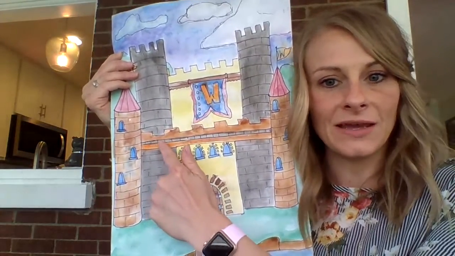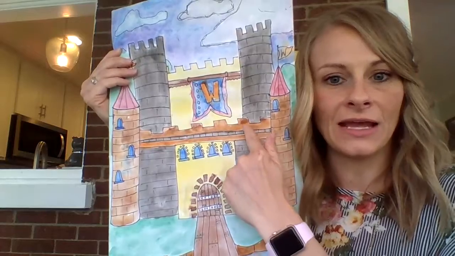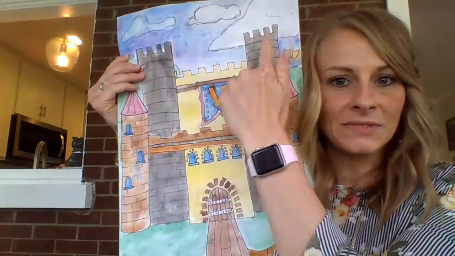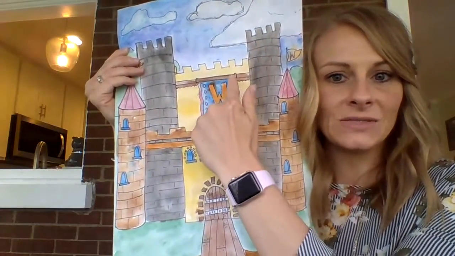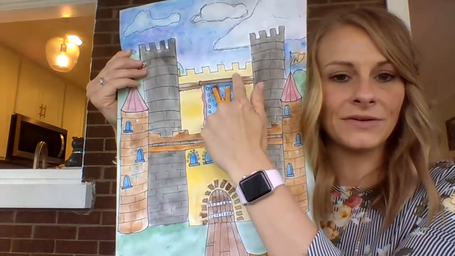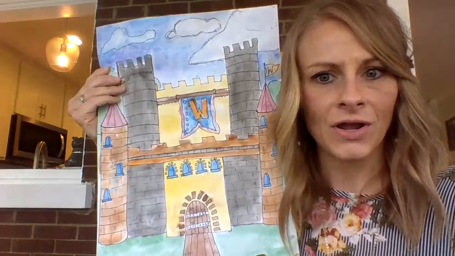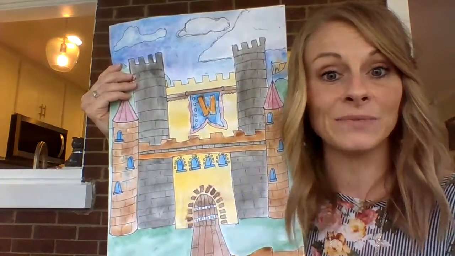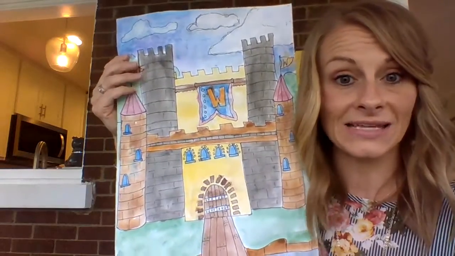Also, we talked about battlements. So right here, I have this little line here that is a battlement. I also have them at the tops of these two towers, as well as right here. What's a battlement used for? Well, battlement was where people could stand behind and they could help to defend or protect their castle.